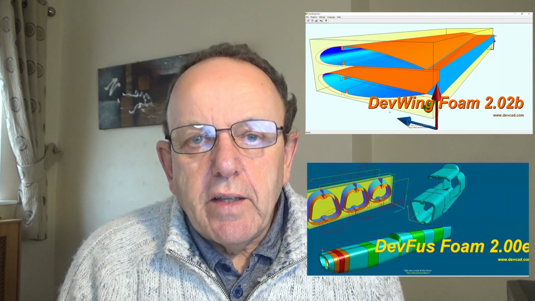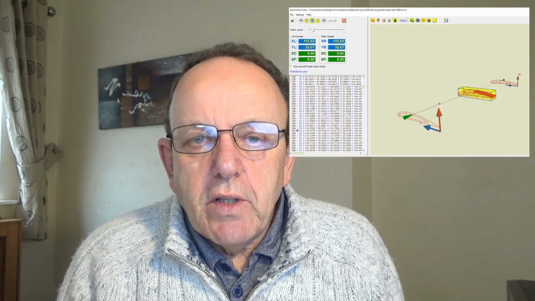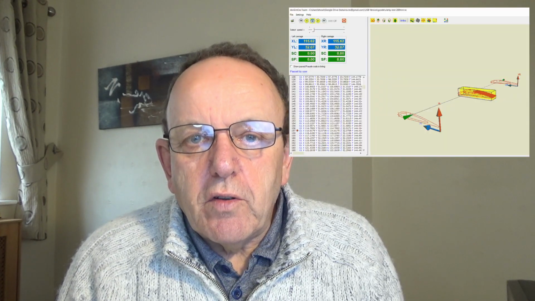And for the paid ones, we've got DevWing Foam and DevFus Foam for doing fuselages. And then what we've also got, which is free from DevCad, is their simulator, DevSim Foam. That's really useful for running your G-code through to make sure it's going to run okay.